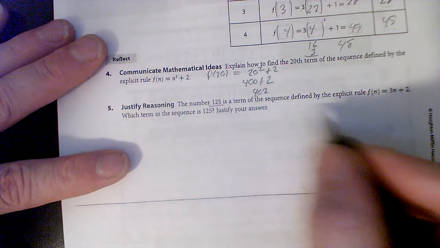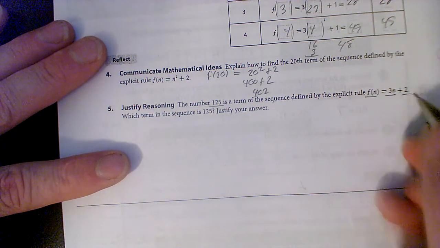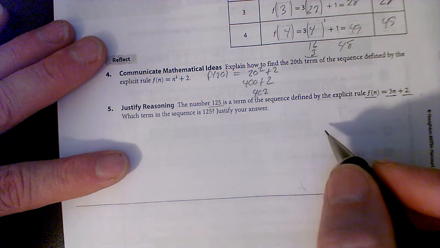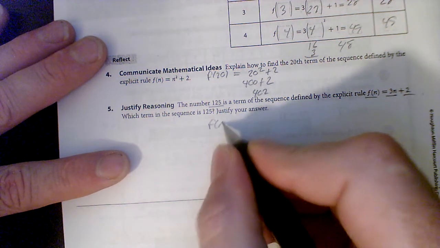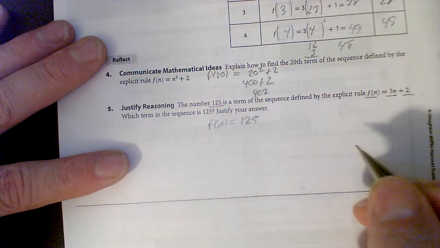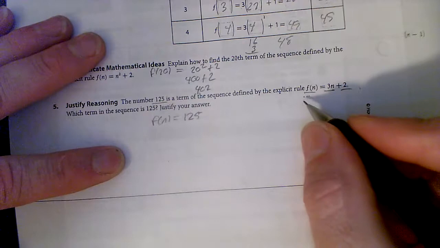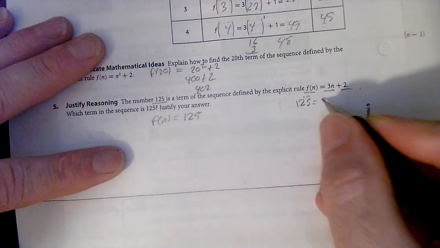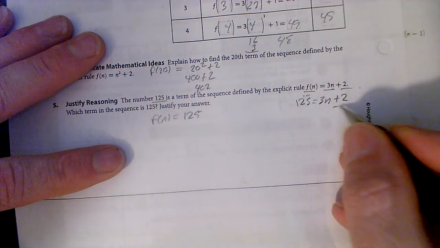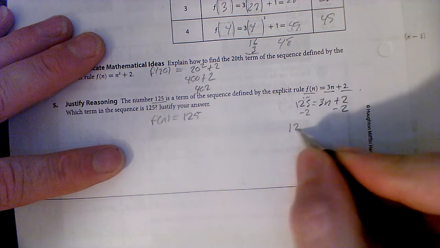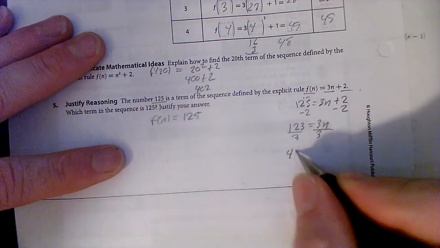So this one says the number 125 is a term of the sequence defined by the explicit rule f of n equals 3n plus 2. Which term is that? Well, all I know is that when I plug in a term, f of n, out comes 125. So I plug 125 in for f of n, right underneath so you can see. This should tell me what value of n, or what term, would give me 125. I can solve this like I normally would: 123 equals 3n. Divide by 3. That gives me the 41st term.